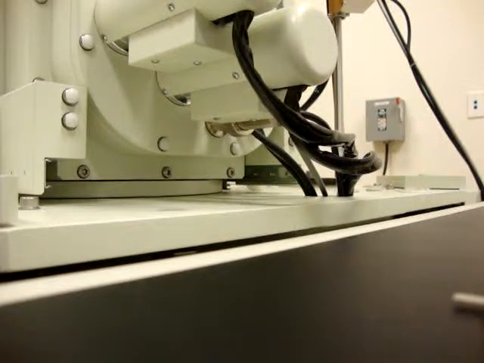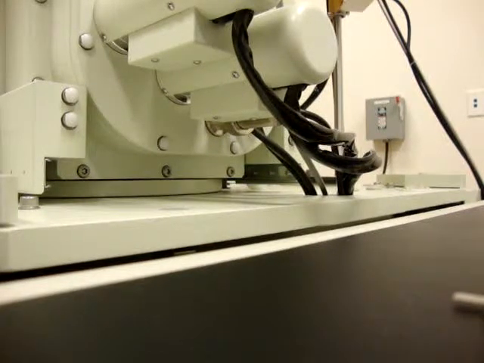You have modes in which you can operate. Observation is the most common one that you'll be using. When you're in observation, you get all the voltage, acceleration, and probe current directly over here. You don't have to go to setup.